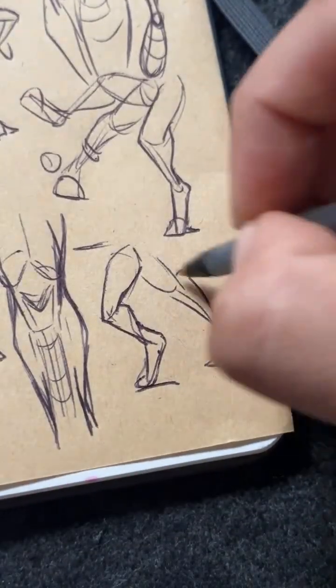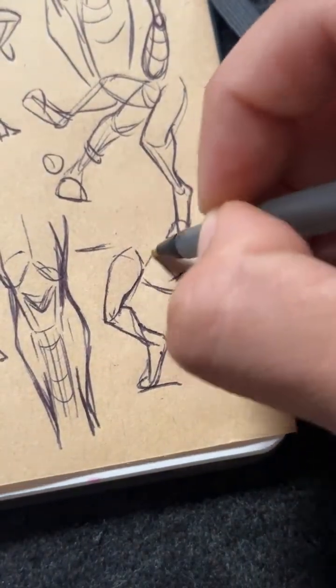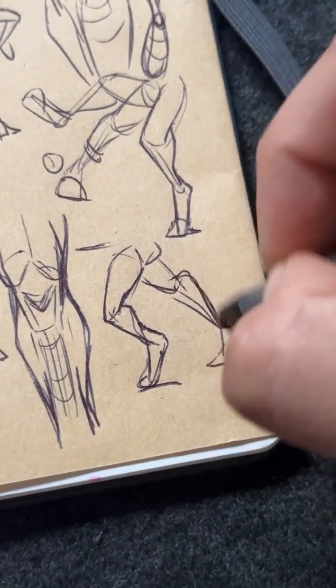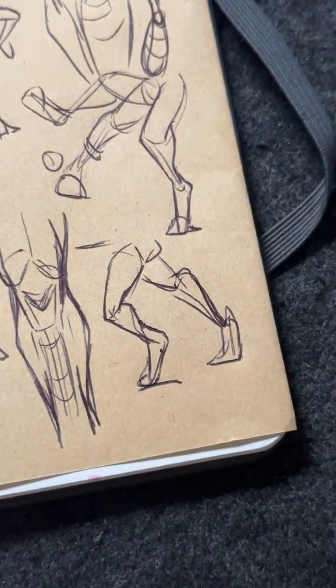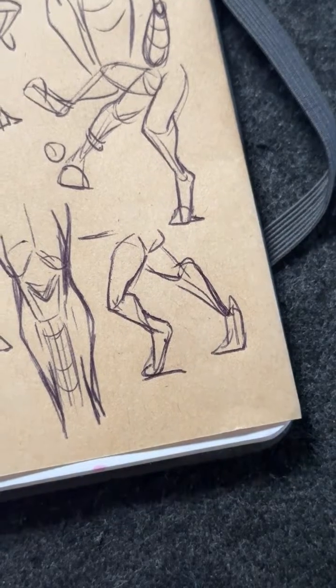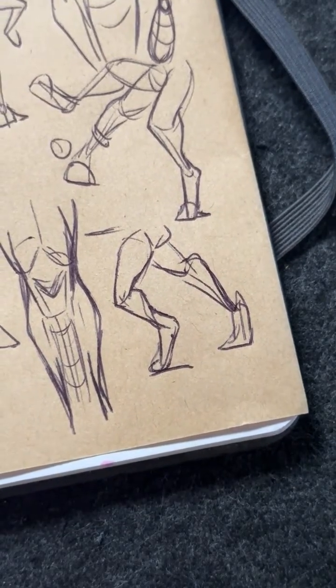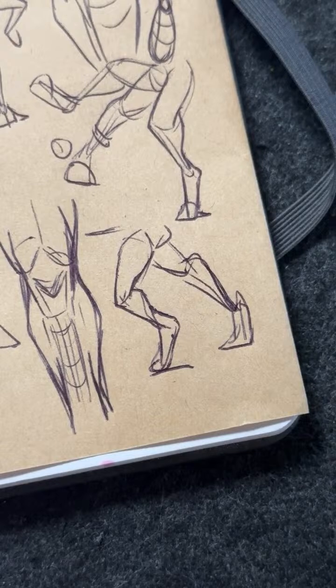So keeping it simple allows you the ability to move it around easier. I've just never understood where those lines came from. I just copied. Yeah.